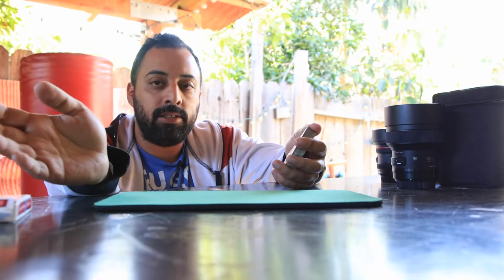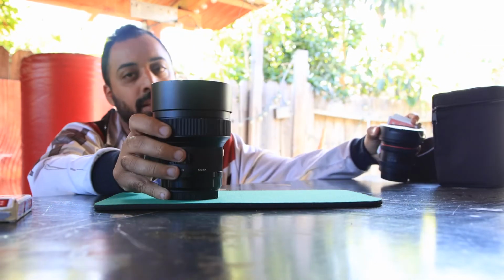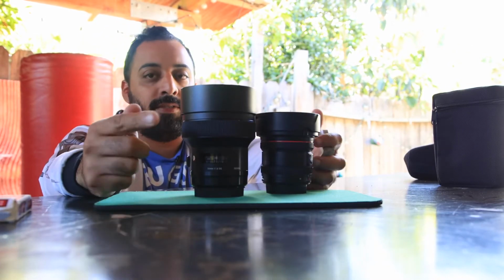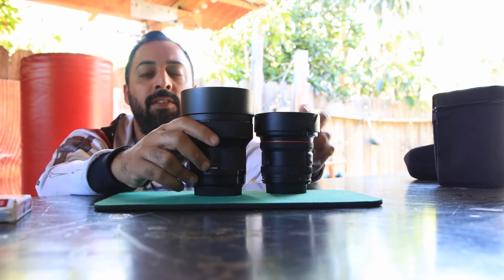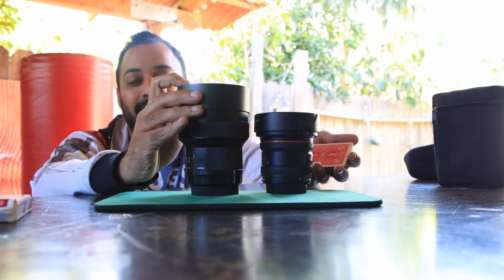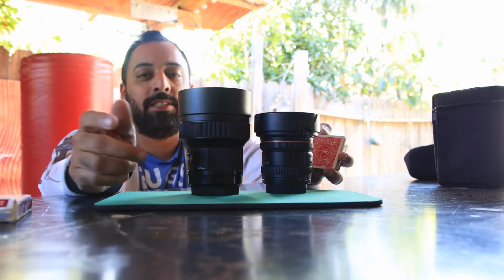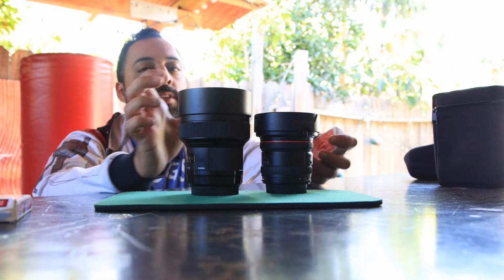I will do the R6 review with the full frame lenses, being this one and this one, not the Sigma 18-35 because that's an APS-C. And even though you can put it on there, it would be like an 8 megapixel image, and that's not necessarily the greatest because it crops. That's a crop lens.